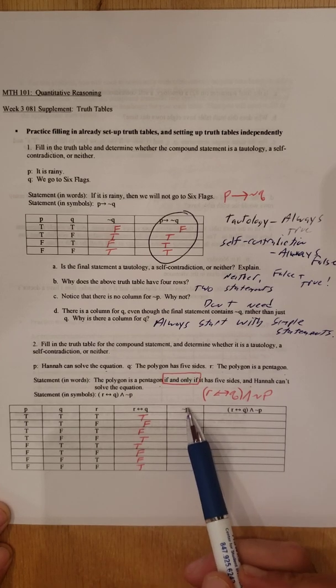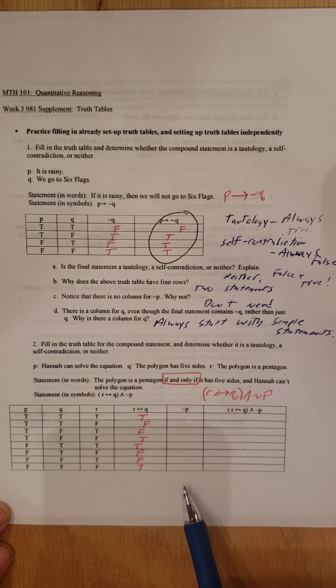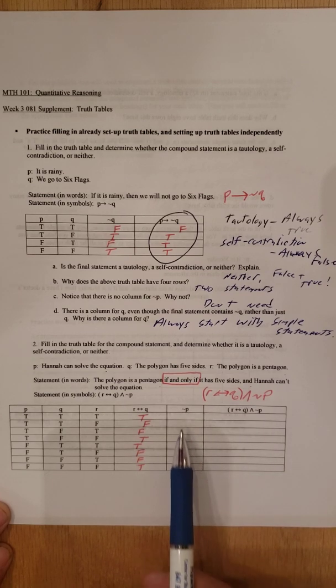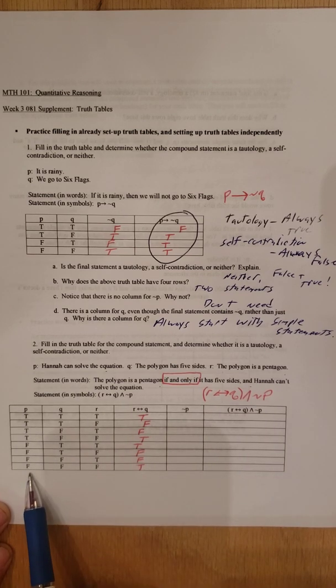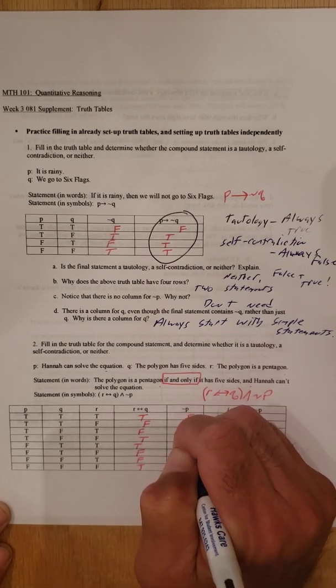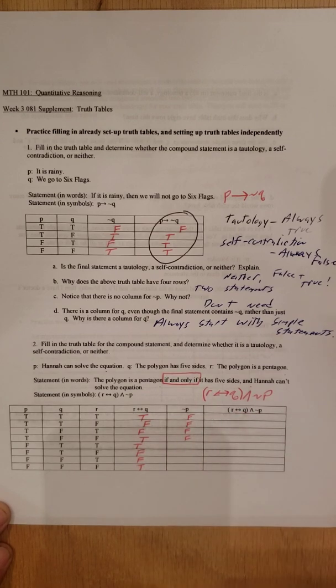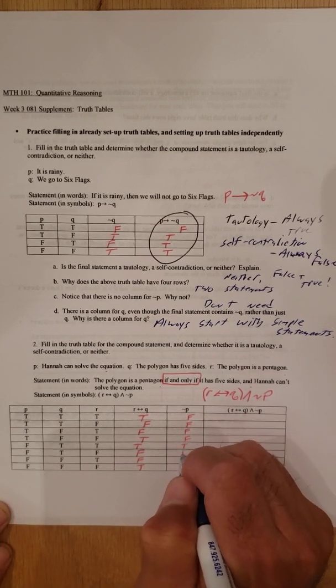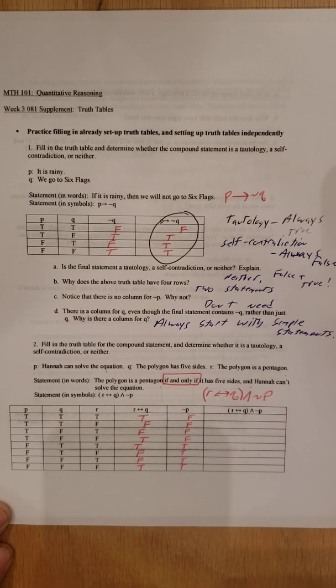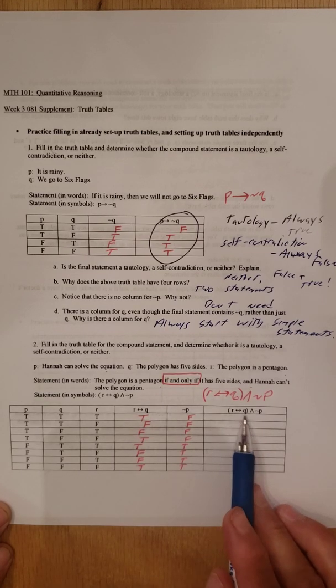Then I have a negation of P. The negation of P is, again, hopefully straightforward. I just take the opposite of this column. Well, this column happens to be the first one, and the first one was 4 trues. So I'm going to start with 4 falses, followed by 4 trues.